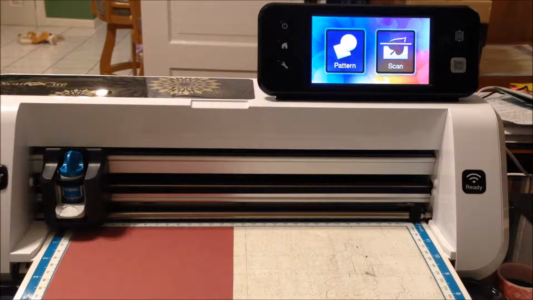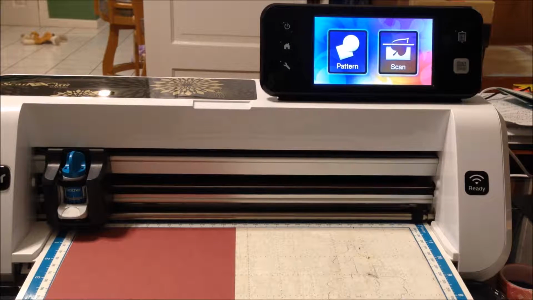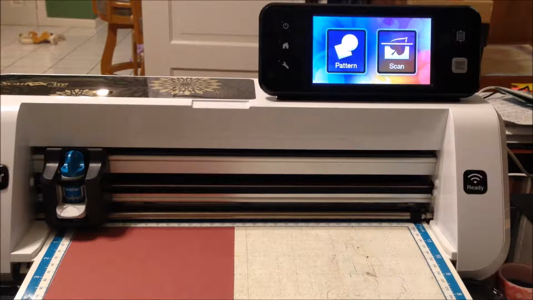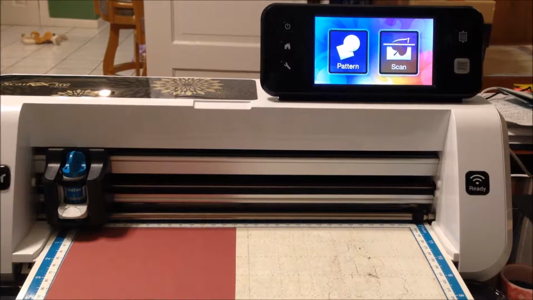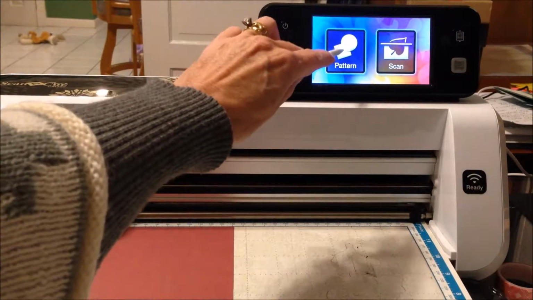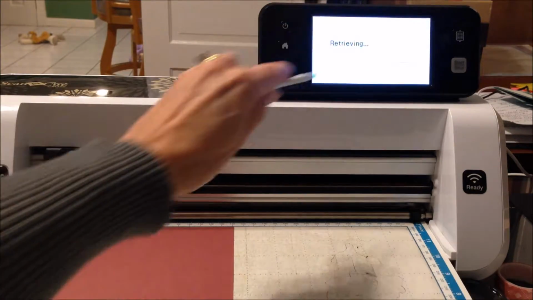Okay, in this video, we're going to discuss selecting multiple items and deleting some while leaving some there, and also changing your mat size and arranging items on the mat. So we've got a lot to cover here. So first of all, we'll go in to Pattern and to save data to my USB.